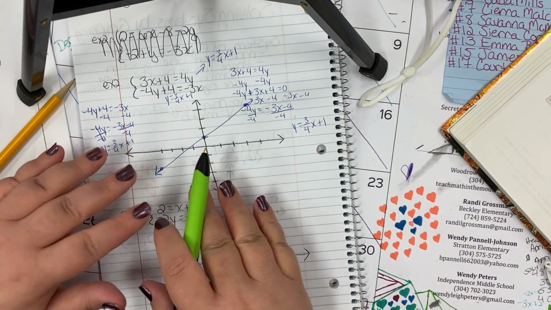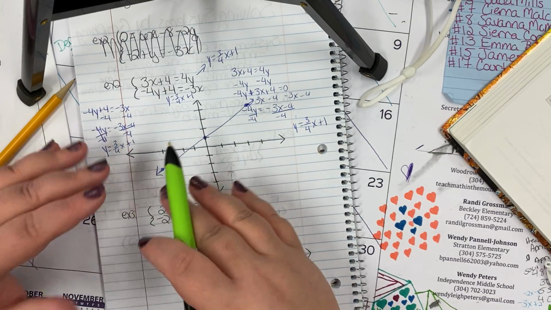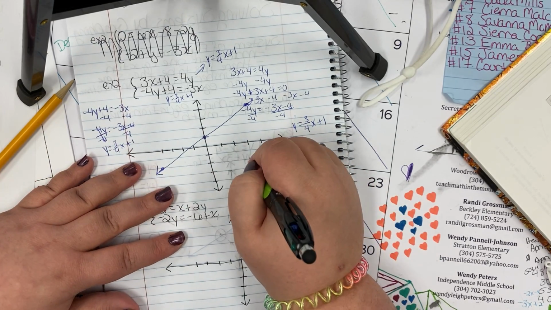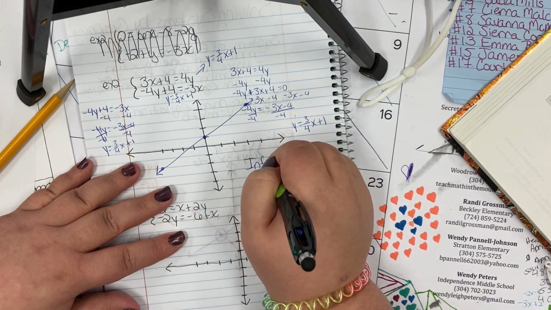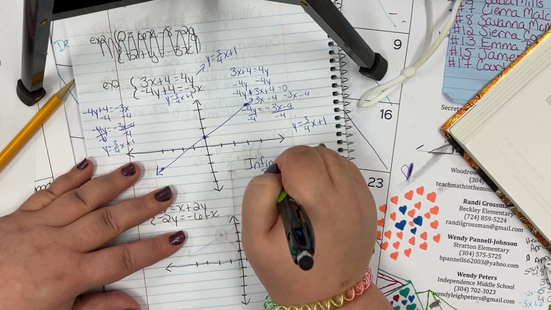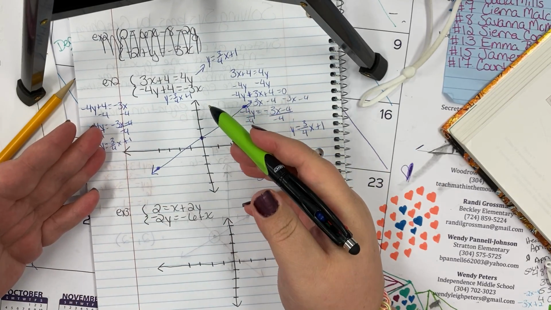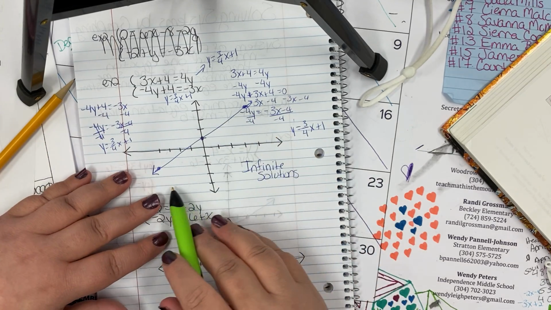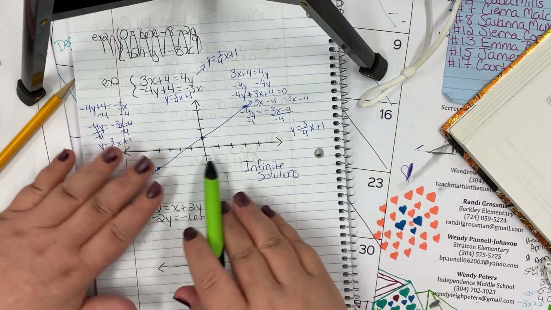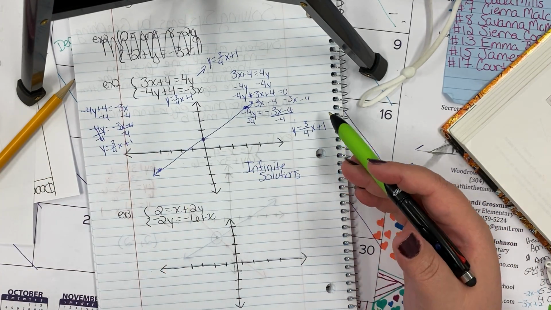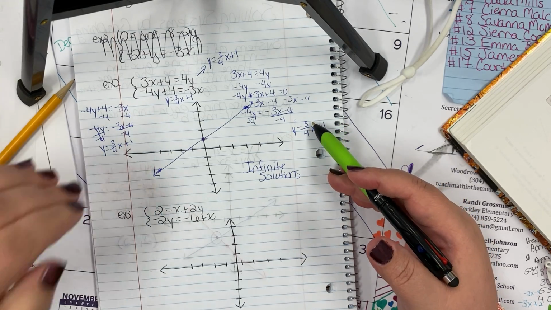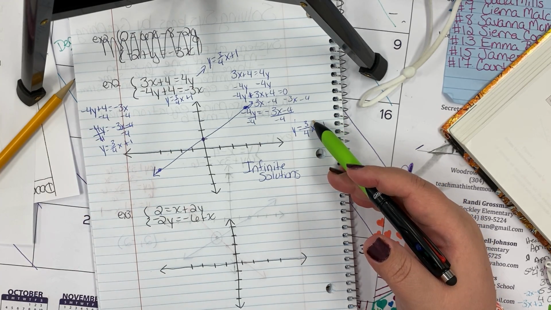So when you have a system of equations that works out to be the same line, this is going to be infinite solutions. So when you have only one line, it's the same line, both of them are the same equation, infinite solutions. That means any number along this line, and this line goes on for infinity, will make these equations true.